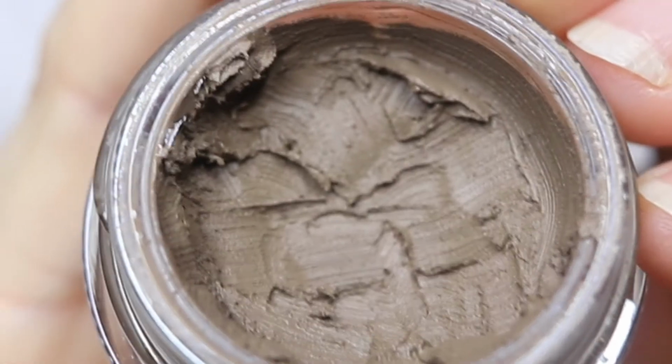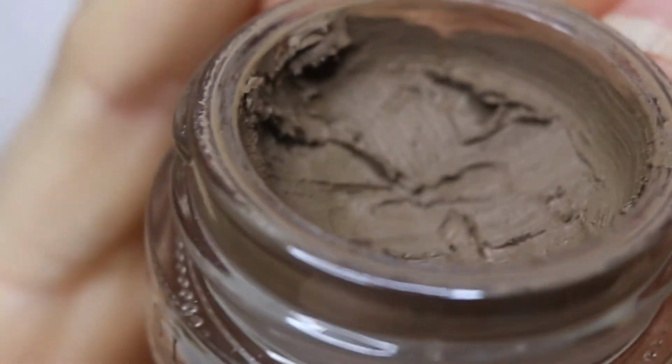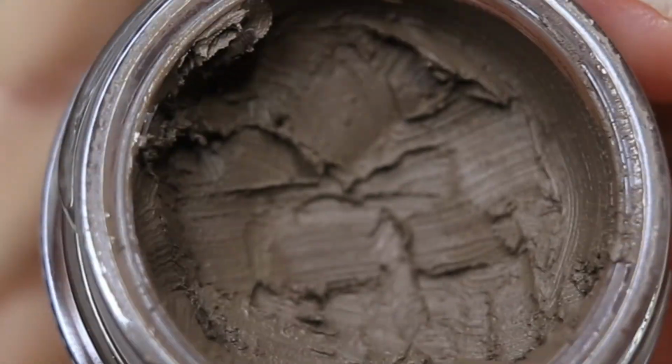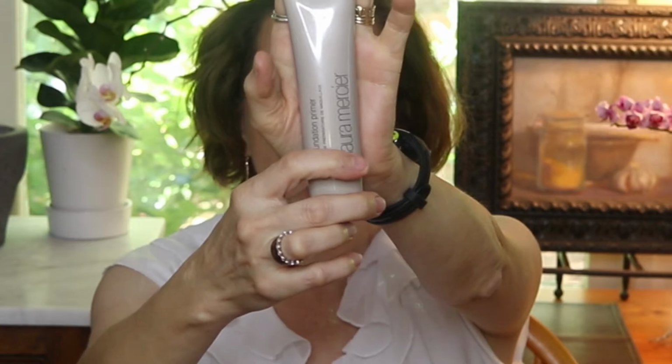My Anastasia Beverly Hills Dip Brow Pomade. I can definitely see that I am approaching pan. However, the weight does not budge on my scale. Go-to primer continues to be the Laura Mercier primer.